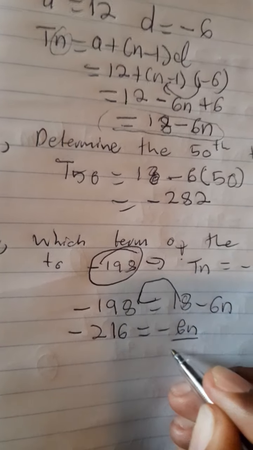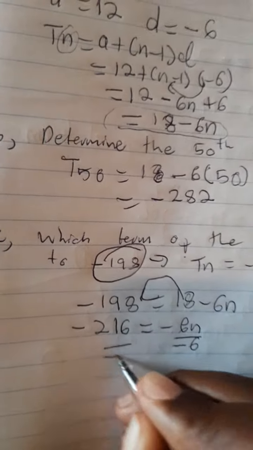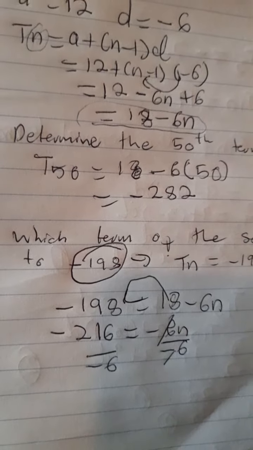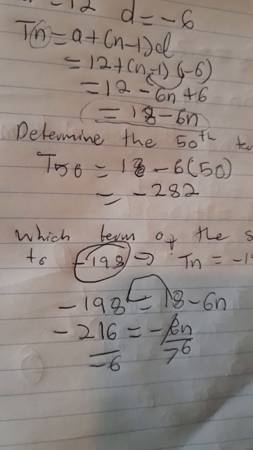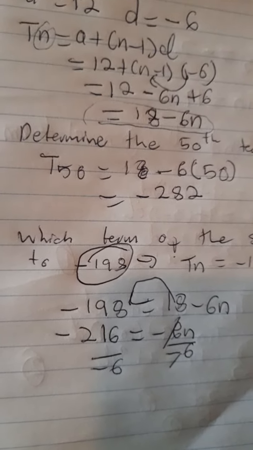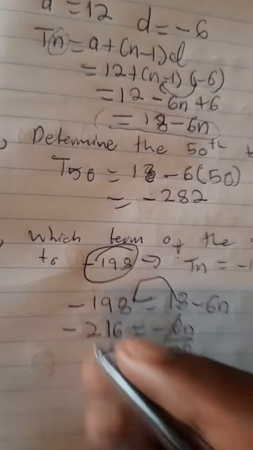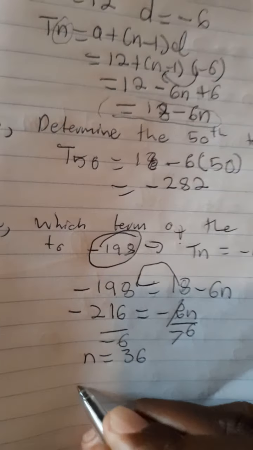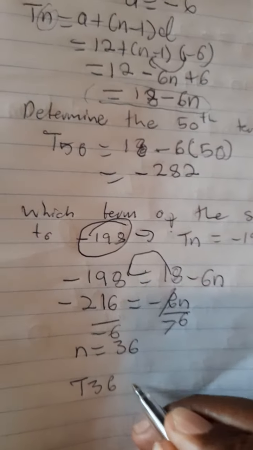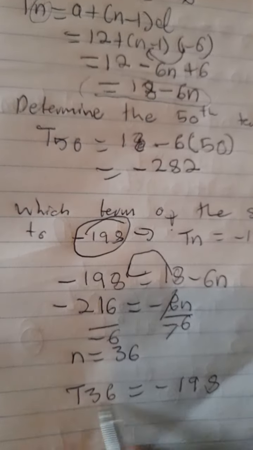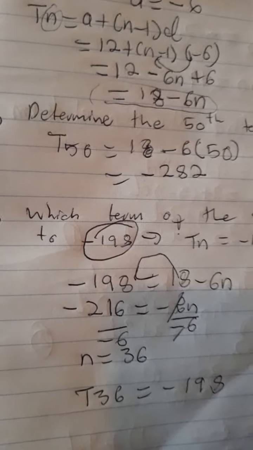Then we need to make n the subject. Divide both sides by negative 6. When you get 216, then you divide it by 6. That will be 36. So in other words, T36 is equal to negative 198. You can substitute back. You will see that it gives you negative 198.